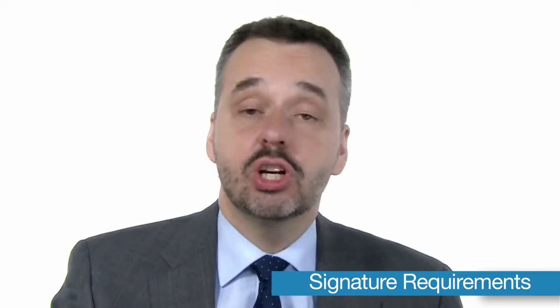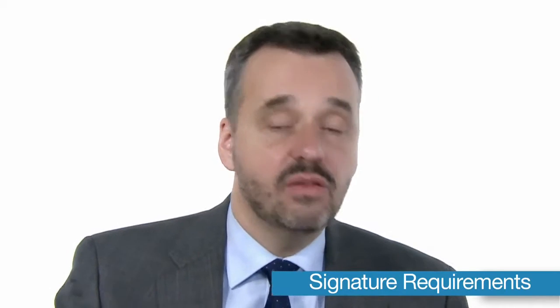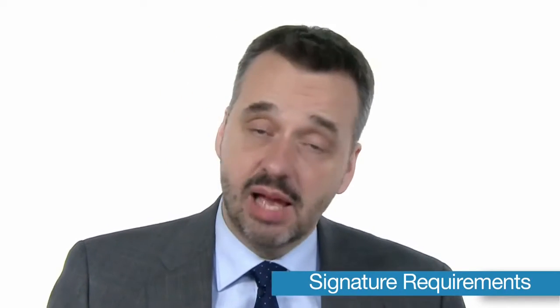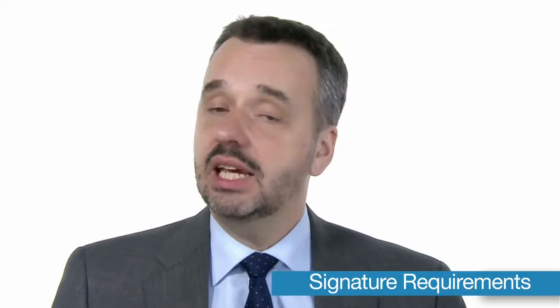Also, if you have multiple applicants and not all of the applicants have signed the international application, if you're entering the national phase with one of the applicants who has not signed, the designated office could at that point require the furnishing of the missing signature. Do note that if you include inventors as inventors only and not as applicants, they do not need to sign the international application.